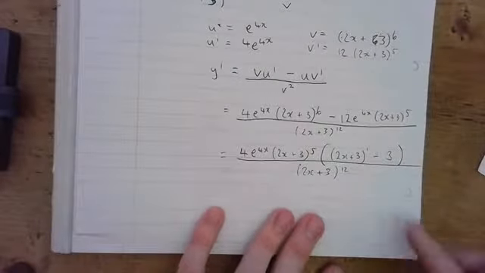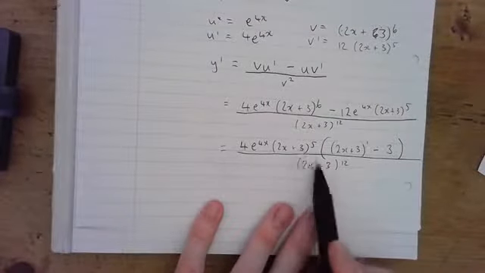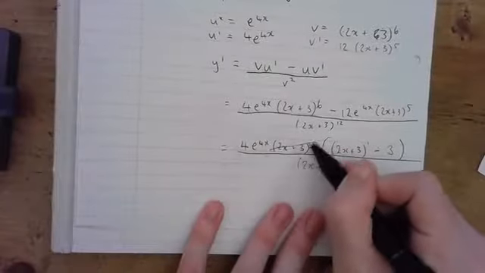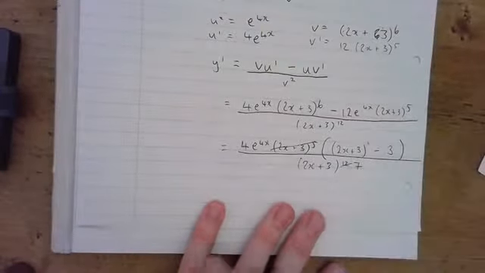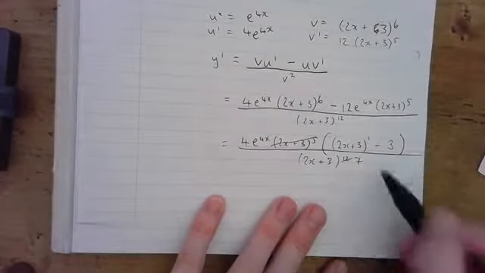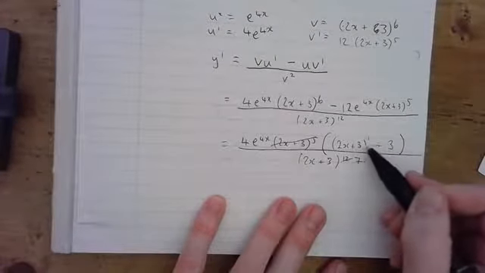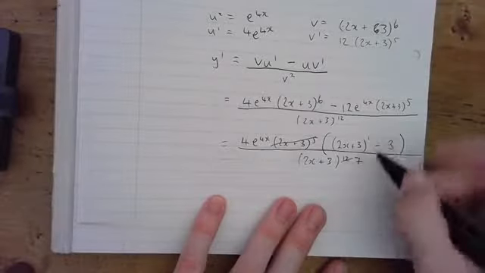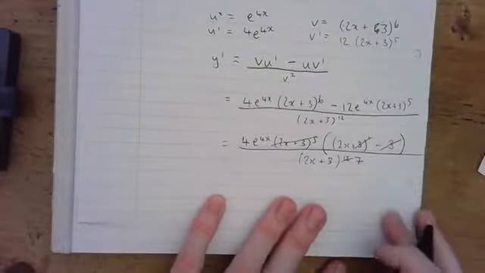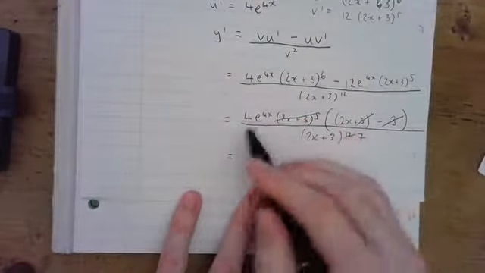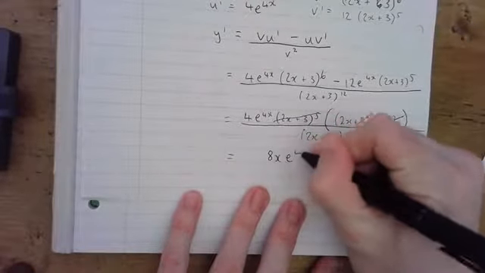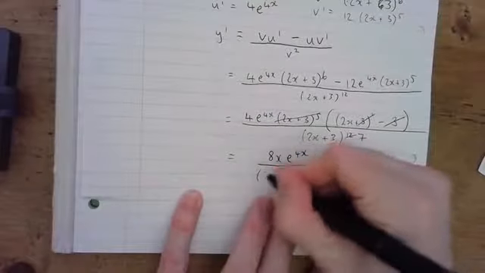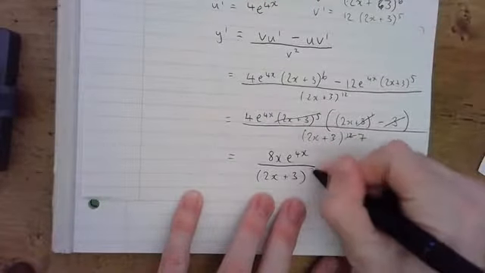Now, there's two things I'm noticing here. This bracket is on the top and the bottom, so I'm going to cancel that out, and with 5 and 12, we subtract, so that now becomes just to the power of 7 on the bottom. And then anything to the power of 1 is just itself, so it's 2x plus 3 minus 3, so they're going to cancel as well. So then finally, I'm going to expand that bracket, which times it by the 2x, so it's going to give me 8x e to the 4x all over 2x plus 3 to the power of 7.